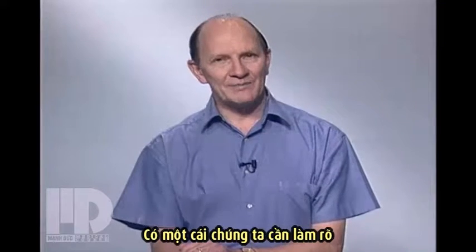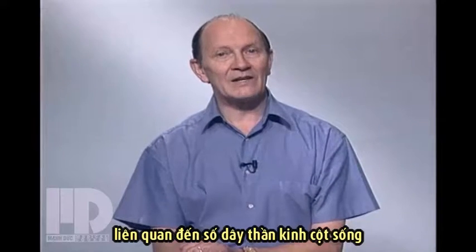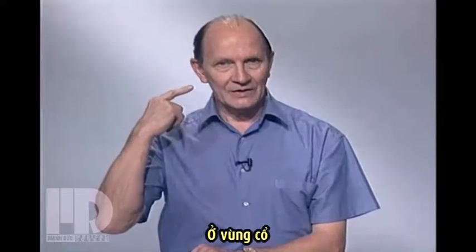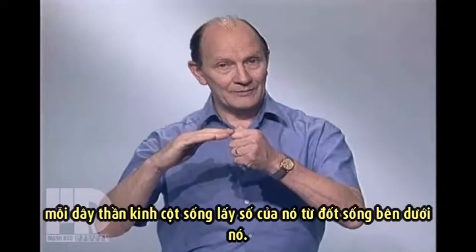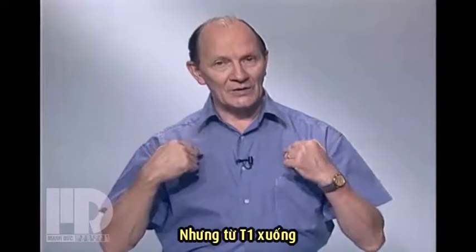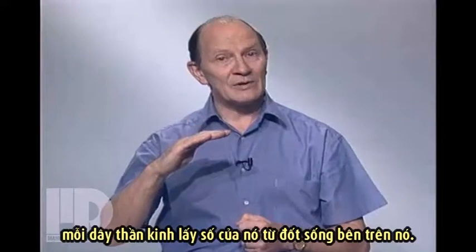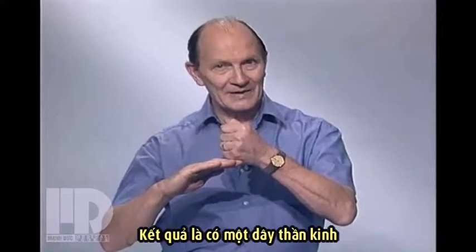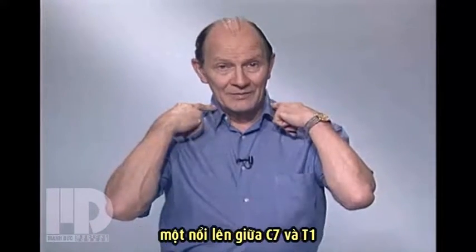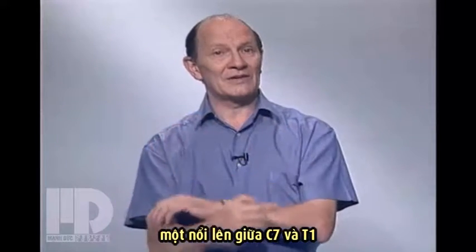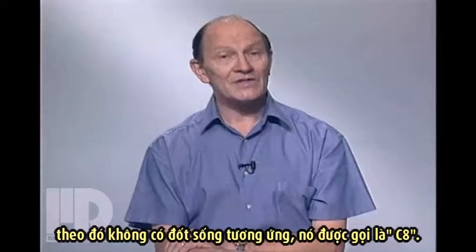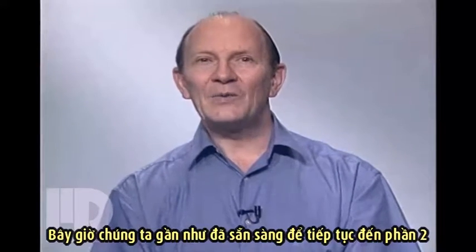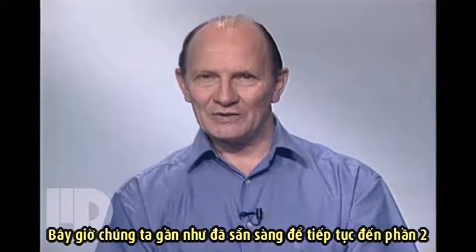There's a man-made puzzle that we need to clear up regarding the numbering of the spinal nerves. In the cervical region, each spinal nerve takes its number from the vertebra below it. But from T1 on down, each nerve takes its number from the vertebra above it. The result is that there's one nerve, the one that emerges between C7 and T1, for which there's no corresponding vertebra. It's called C8.